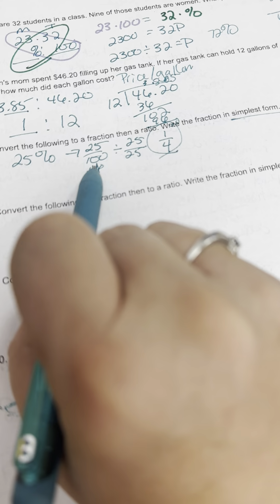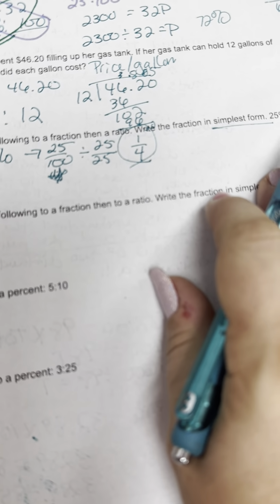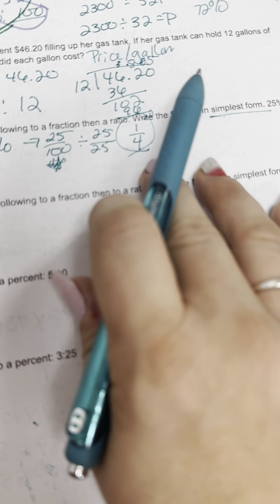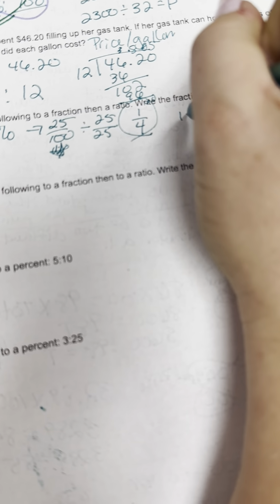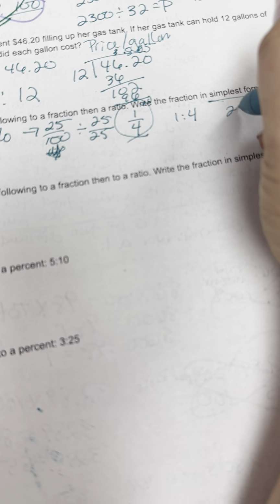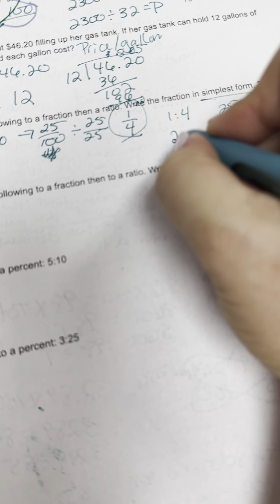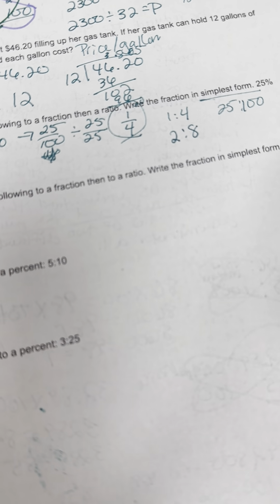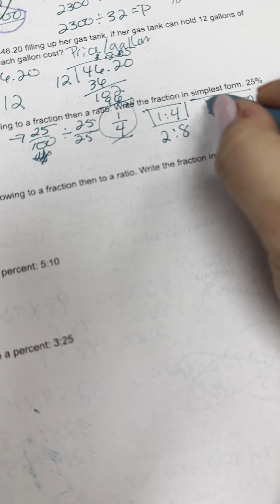Sometimes you cannot simplify that, so you would have to leave it over 100. And then we're writing it as a ratio. You can use any equivalent ratio to write this. So I can do 1 to 4. I could do 25 to 100. I can do 2 to 8. Anything as long as it is equivalent to this or this.